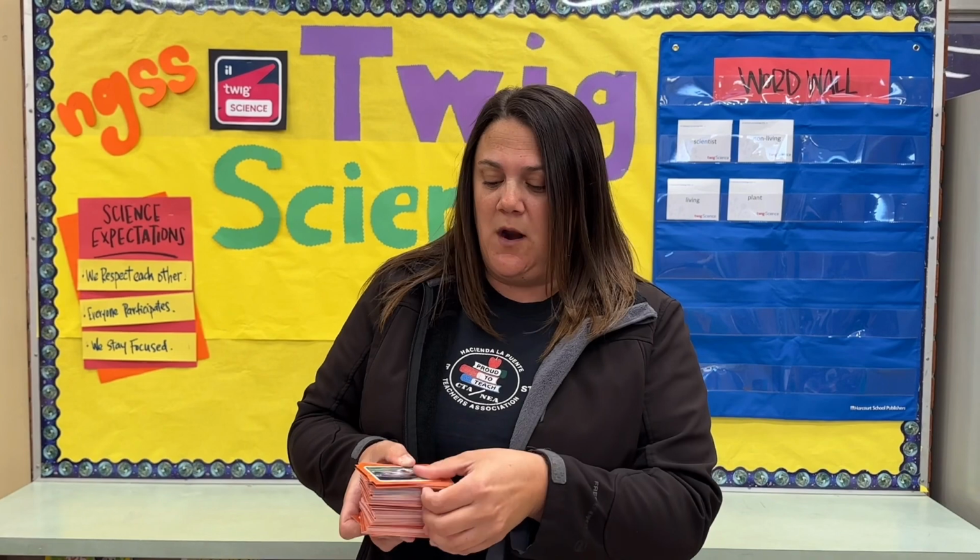You may want to separate them into plastic baggies for each group, and on the back of each card, maybe number each card for each group. That way, if they get lost, we'll be able to find where they go back to.